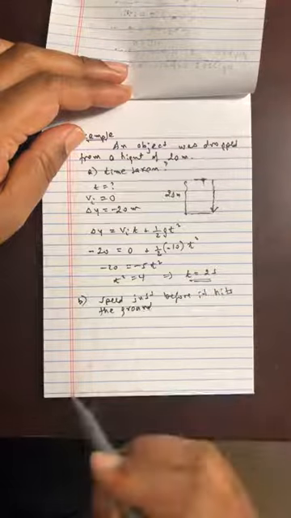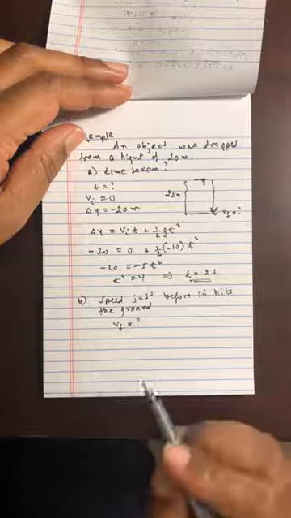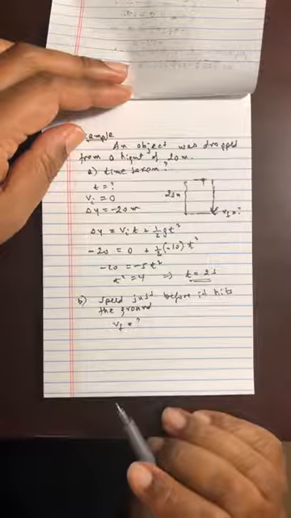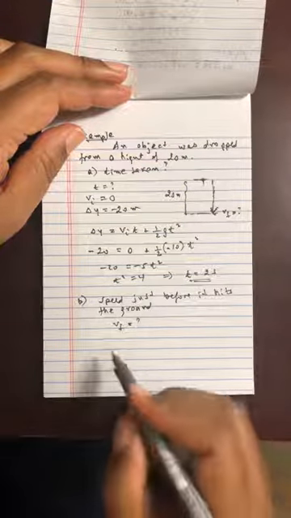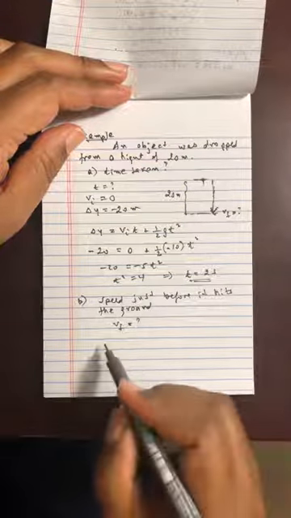We have to calculate the final speed right over here. So now pretty much we can use any equation that has vf in it because we know all the other variables. Maybe we can use the first equation, vf equals vi plus gt.